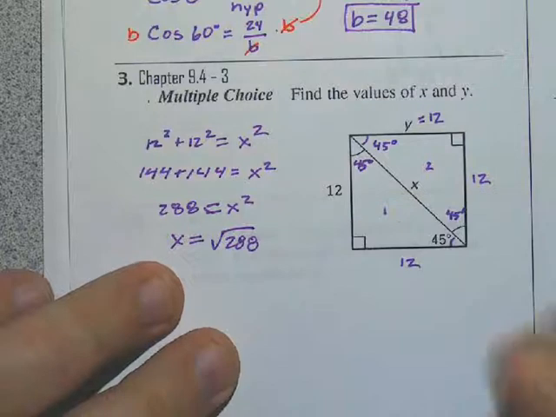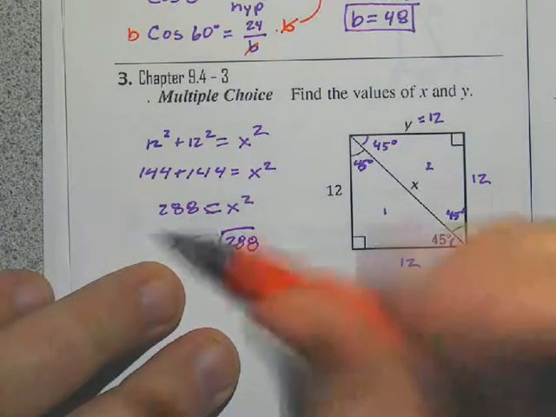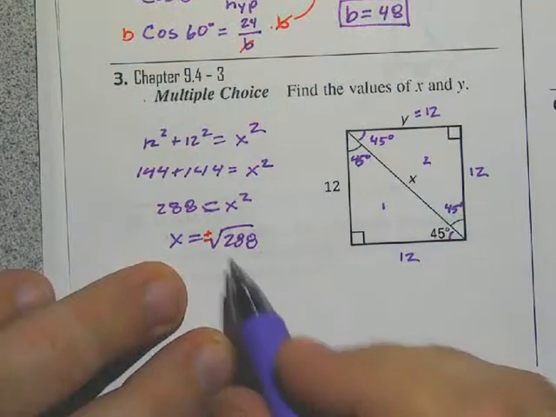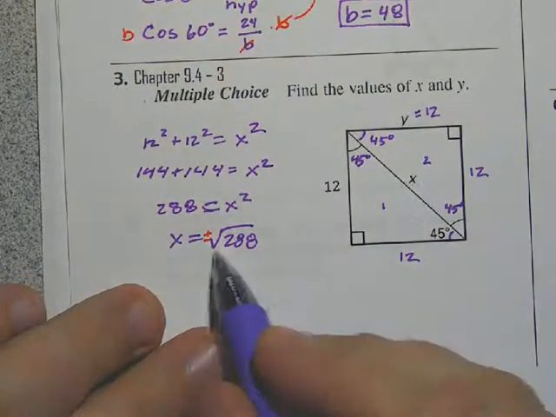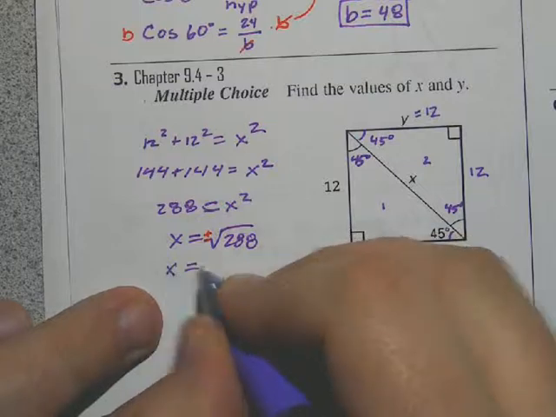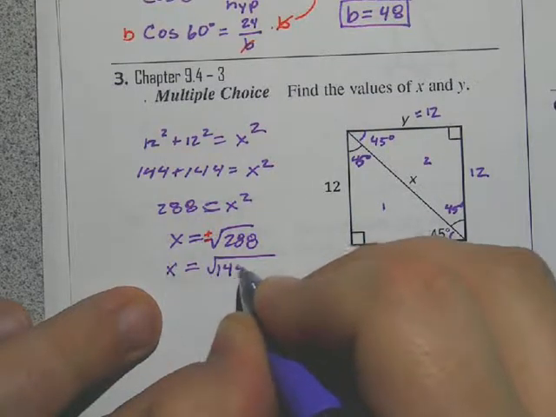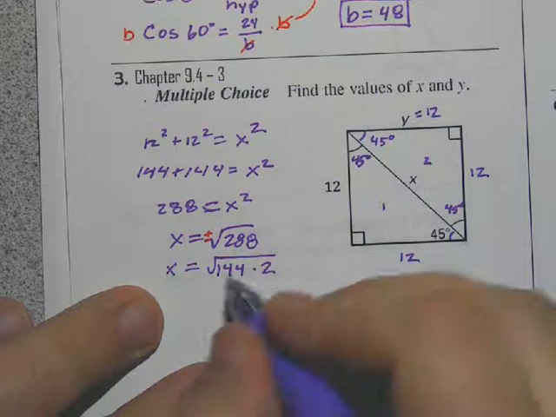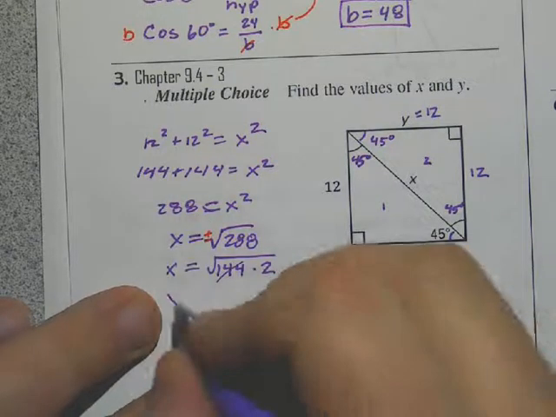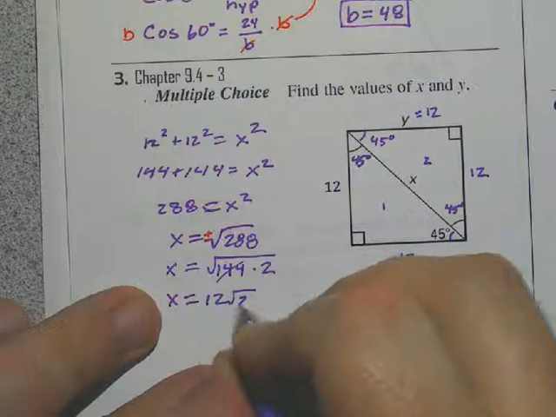Now normally we do have to consider that there's a positive and negative square root, but since this is distance, we don't deal with negative distances, so we don't have to worry about the negative side of that. So this is going to be x equals the square root of 144 times 2, because that's what 288 is. And I know the square root of 144, well, I just found it. It was 12. So x equals 12 roots of 2.